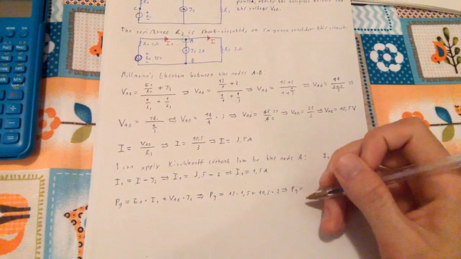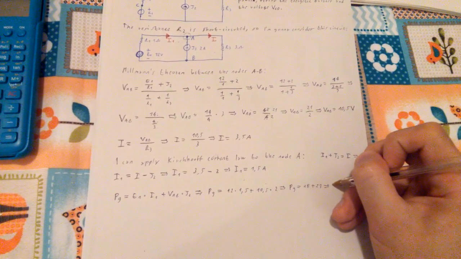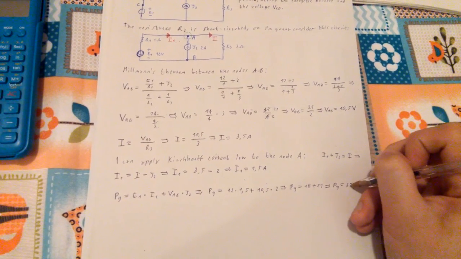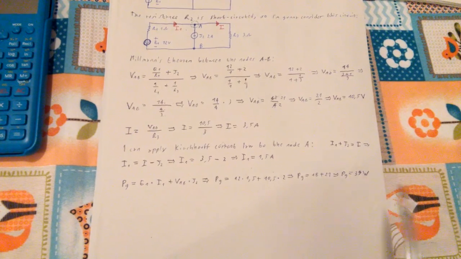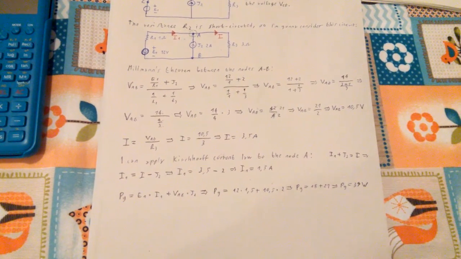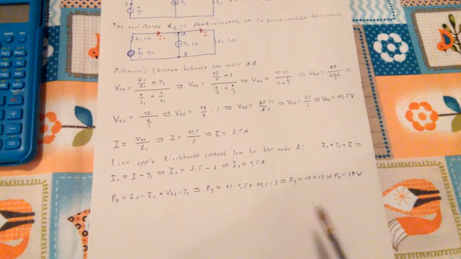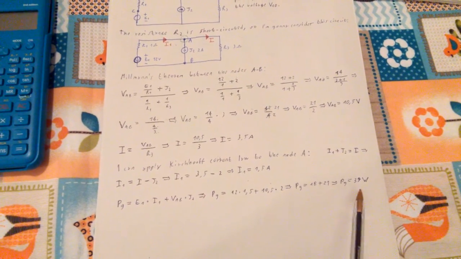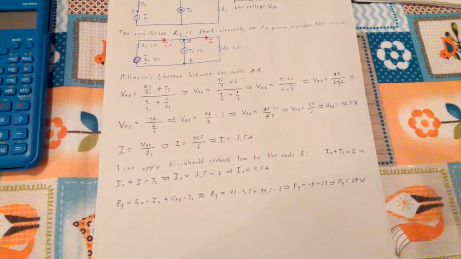So PG is 18 plus 21, which is 39 watts. Yes, the unit of power is watts. Now we expect PA to be equal to 39 watts as well, but we cannot just say we found PG, so PA is going to be 39 watts, that's it.